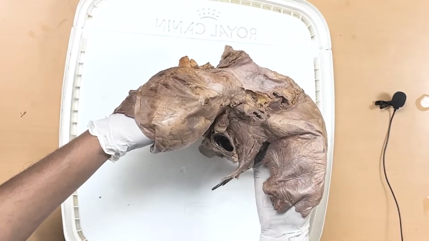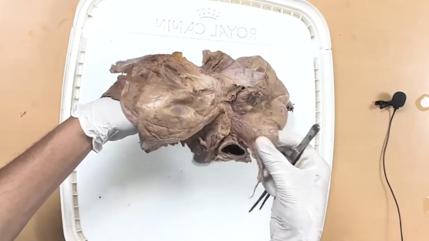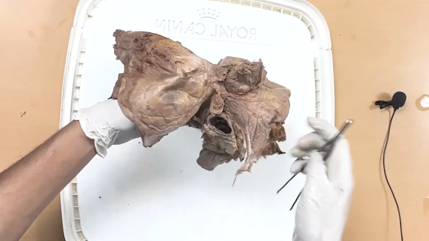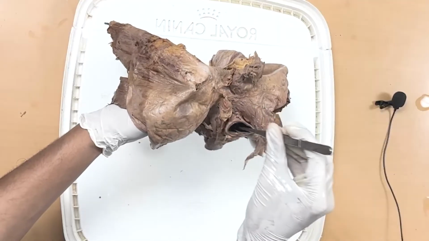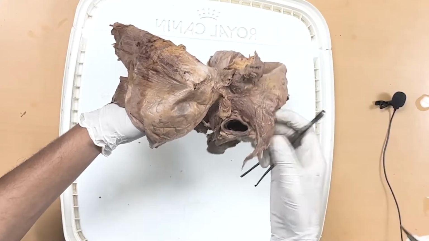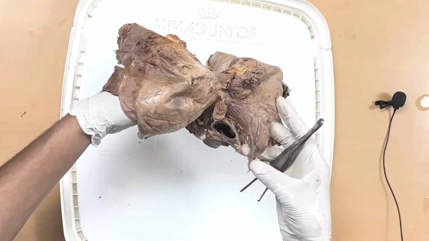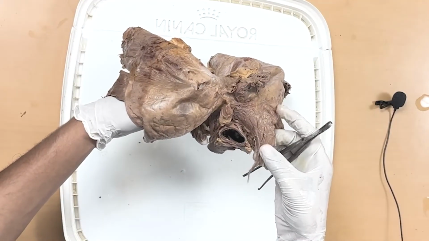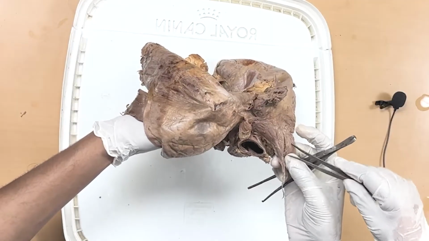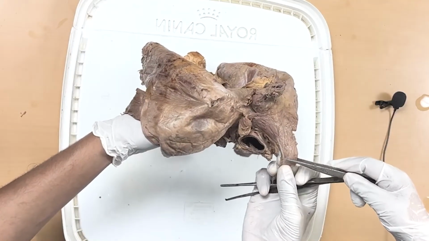Yes. Good. Now you show me the aortic opening of the diaphragm. In between these two crura, I can appreciate the aortic opening. Where do the two crura arise from? They arise from the vertebrae, from the T12 vertebra. On the right side it is thicker.